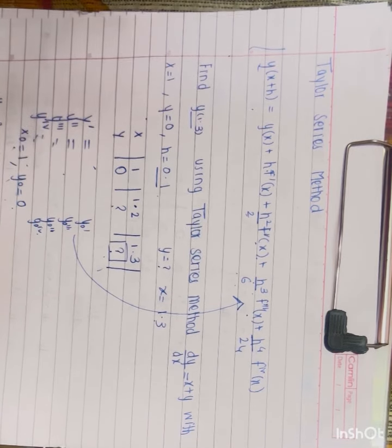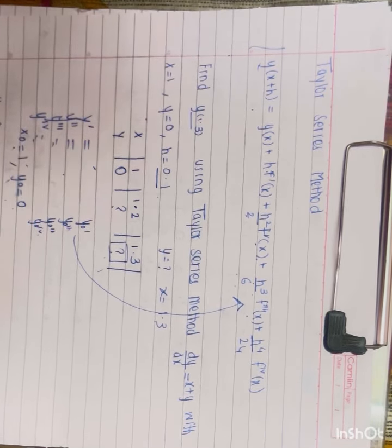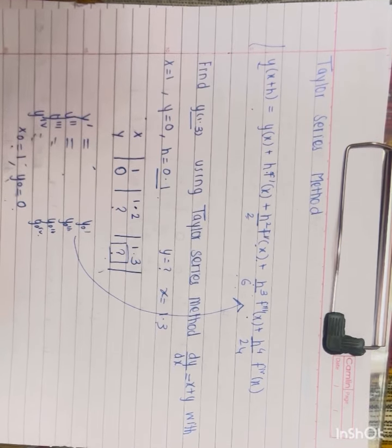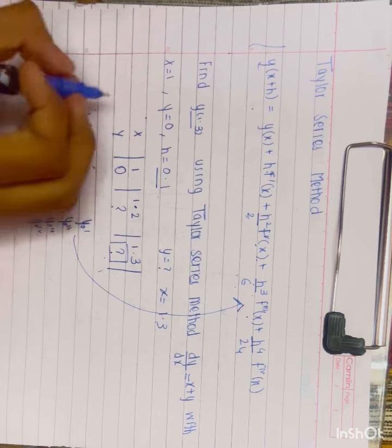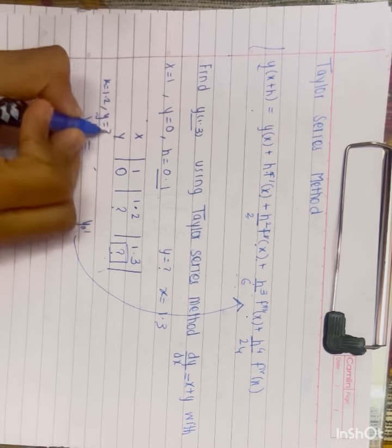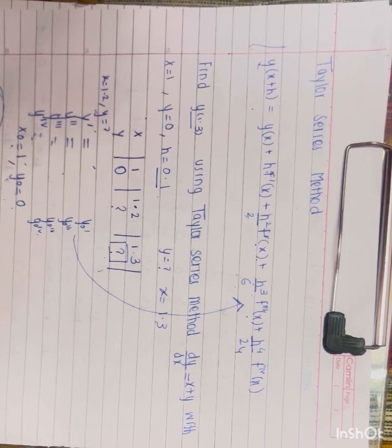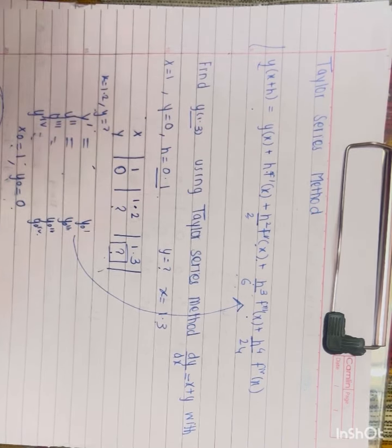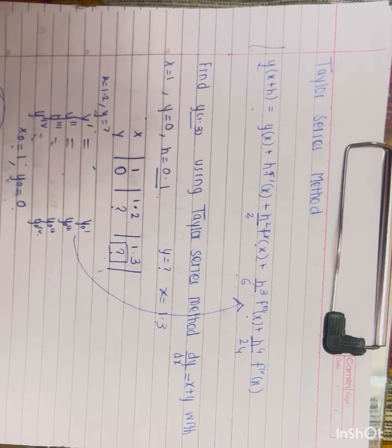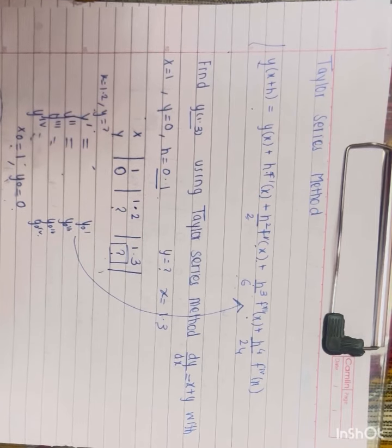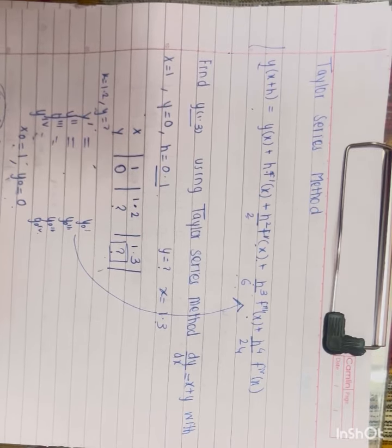We need to do a step 2 as well, where x is equal to 1.3 and y is equal to question mark. Here, x is equal to 1.2 and y was question mark, but that y we got after solving. Same thing here, x 1.3, but x naught here will be 1.2 and y naught here will be the value we got from over here.